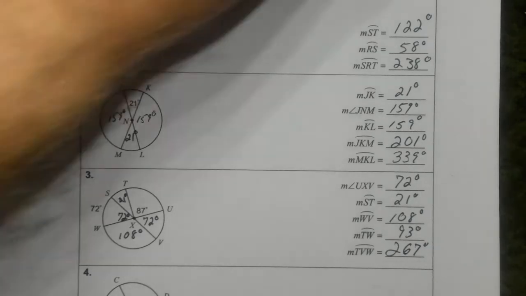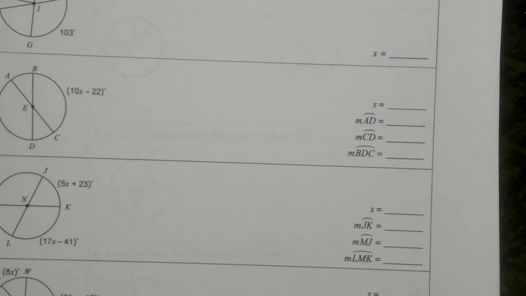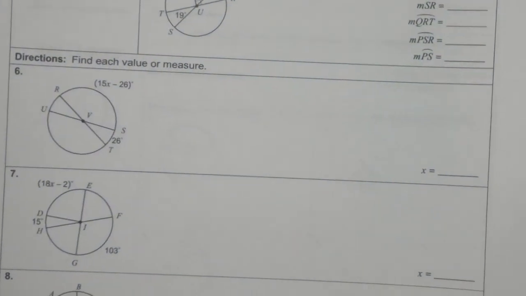Pretty simple. I will leave number 4 for you to work on. And let's move on to the back. You can also work on number 5. Let's look at number 6 together.